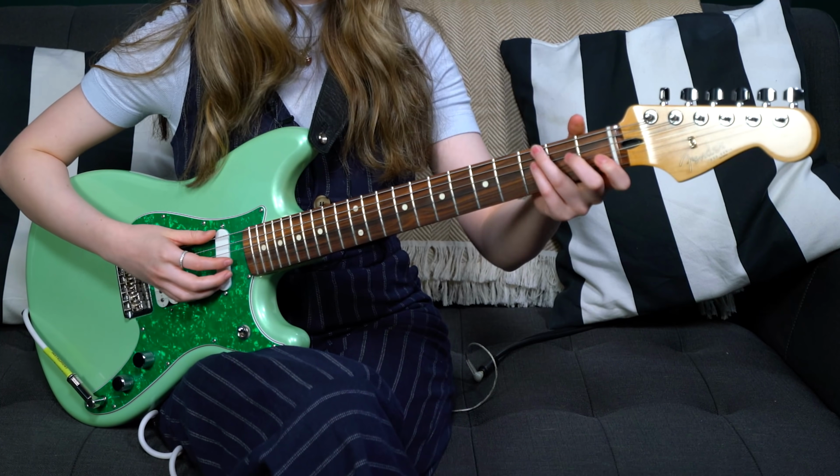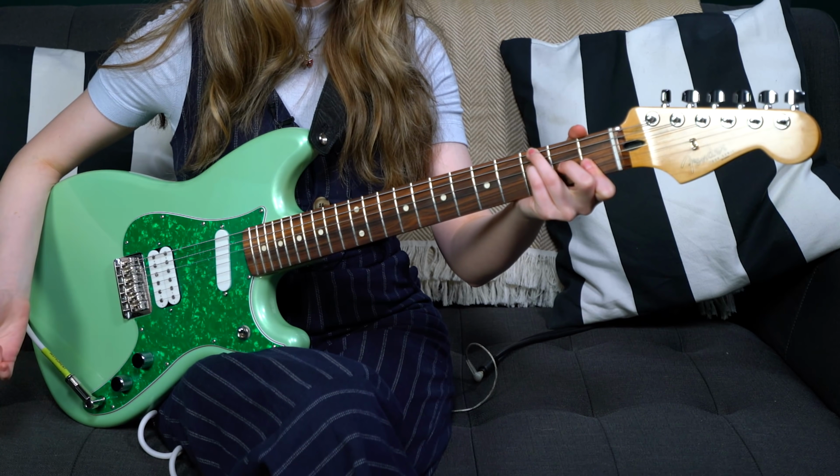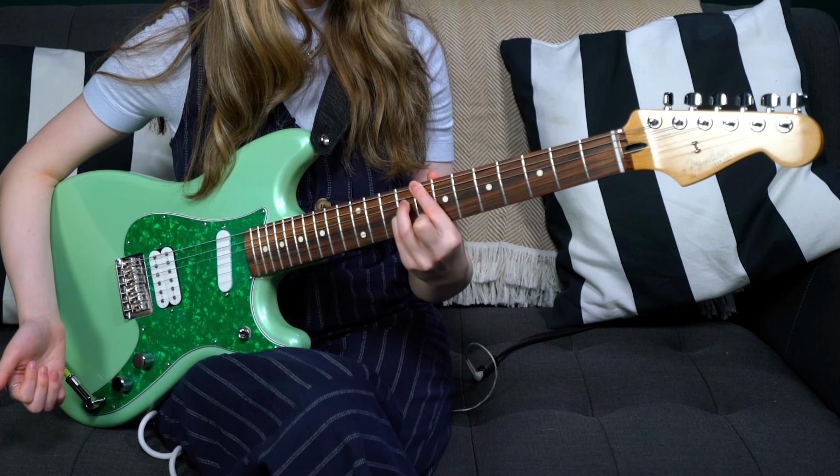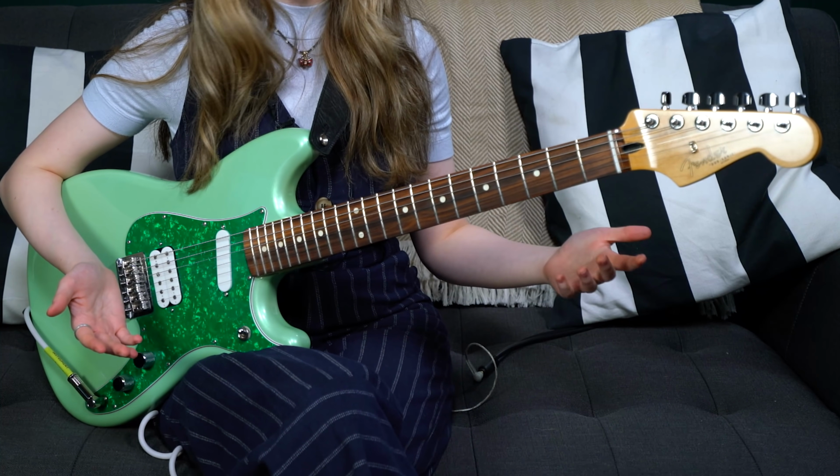But either way, anytime you come across a dominant 7 chord in your chord progression, you can try to play it with this chord voicing. And it works in any key, of course.